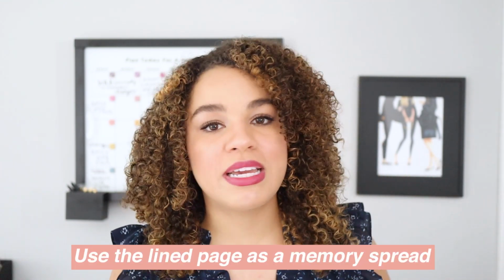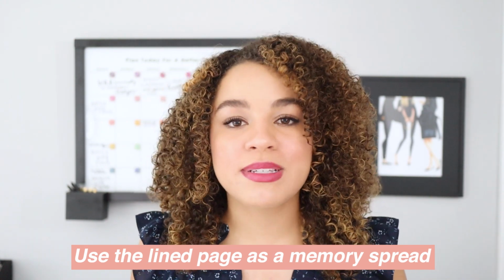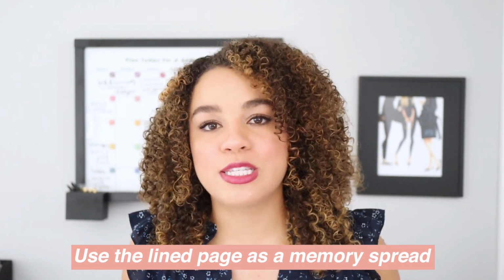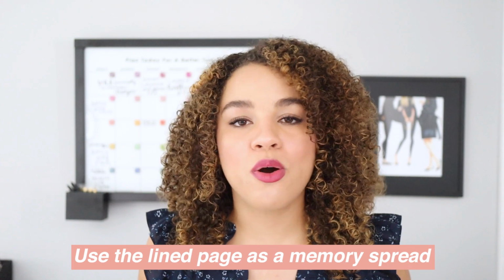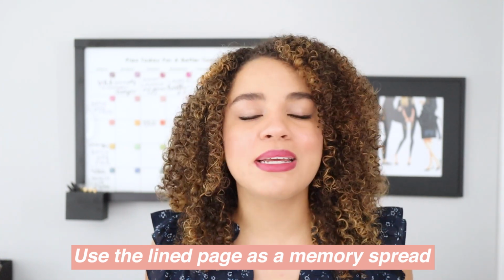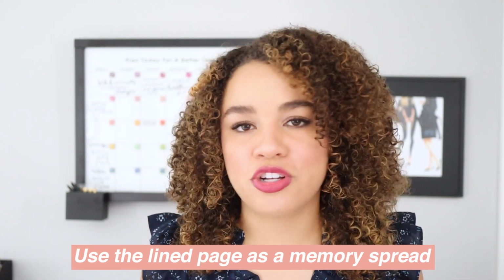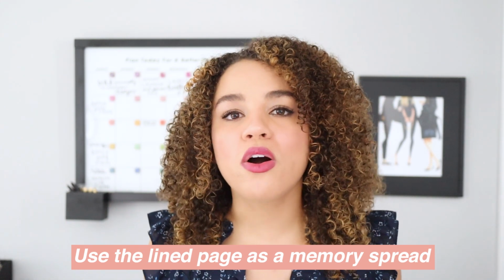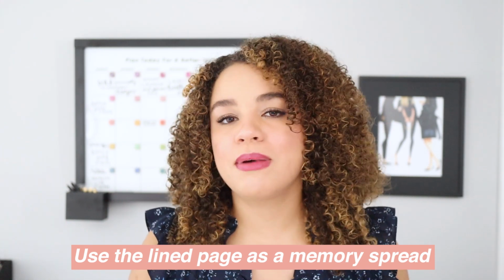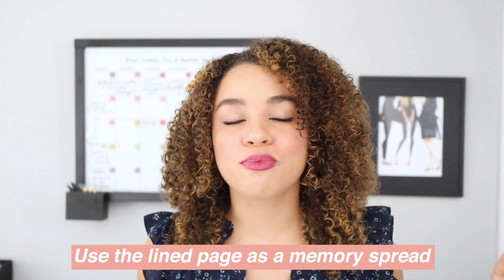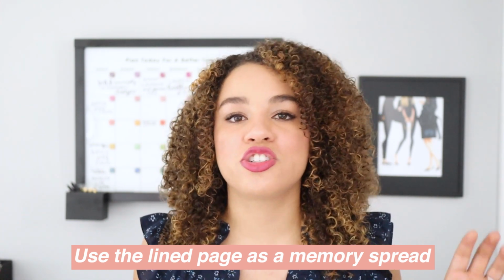My bonus tip here for this section, and one thing that I highly, highly recommend if you're going to do some form of memory keeping in the dashboard page, is to use that notes page directly beside it as a little bit of a memory spread. Go ahead and print out, whether you use a Canon IV mini printer or you just print off photos from your local CVS or Walgreens, print out some photos, cut them up, and put them on that page right next to all of the memories that you just jotted down.